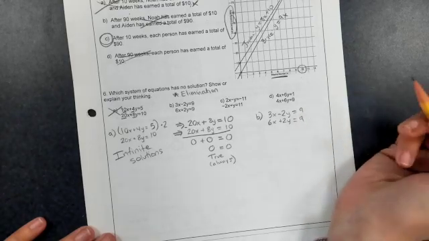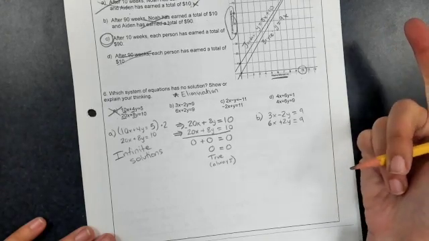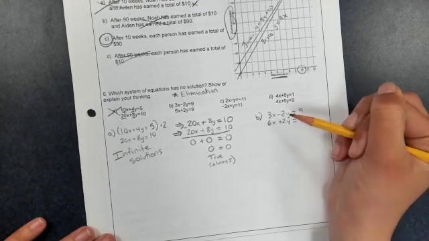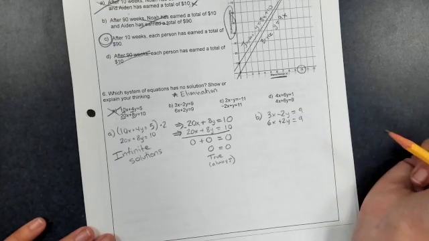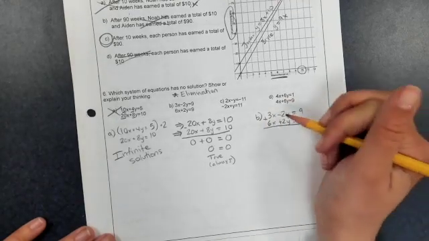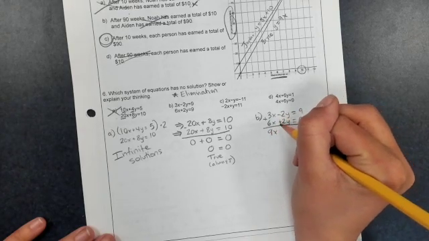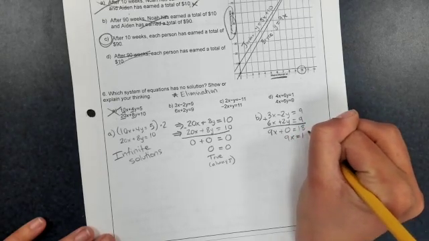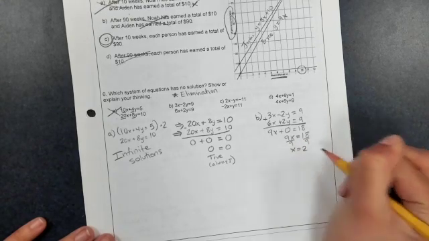Looking at that right away, I see that my x coefficients 3 and 6 are neither opposites nor the same. But when I look at my coefficients for y, I have a negative 2y, and then a positive 2y. So these are opposite coefficients. I can try to solve by adding them together. And when I do that, 3x plus 6x is 9x. Negative 2y plus 2y is 0, and 9 plus 9 is 18. So I get 9x equals 18. Divide both sides by 9, and I get x equals 2.